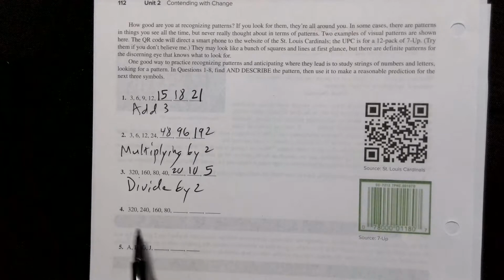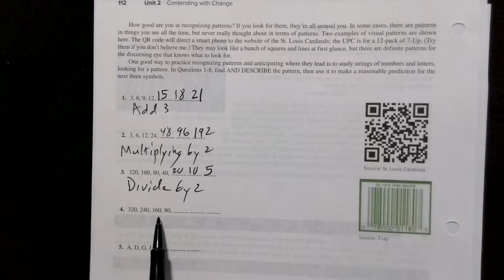Now number 4, we go from 320 to 240, 240 to 160, and 160 to 80. Now what I would try, because there is a fractional number that you could use to get from 320 to 240, but first I would try subtraction. To go from 320 to 240, we would subtract 80. If we subtract 80 from 240, that would give us 160. Subtract 80 from 160 would give us 80.